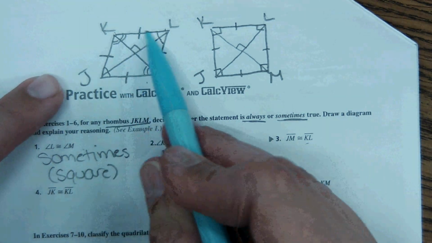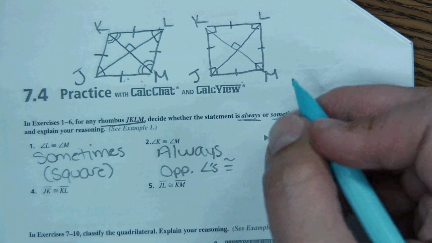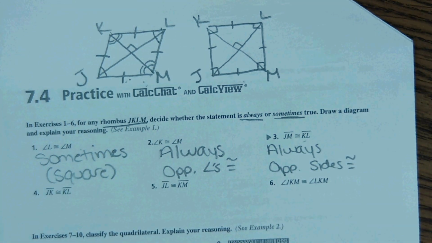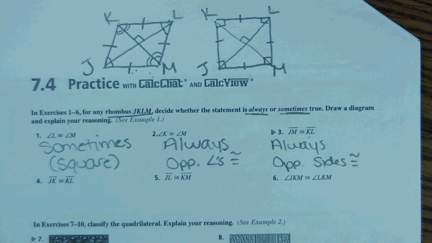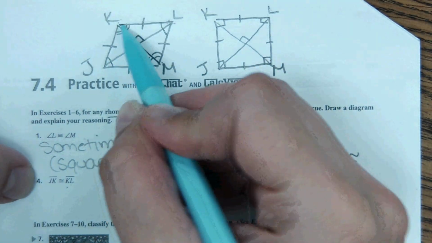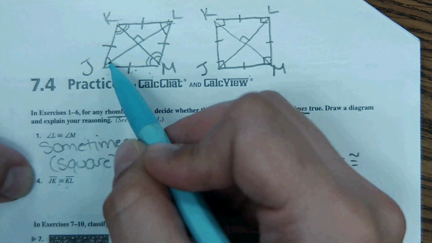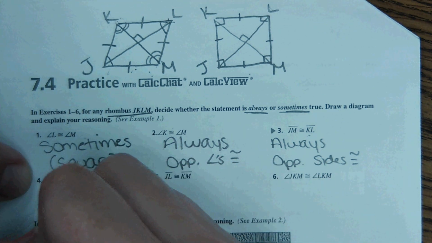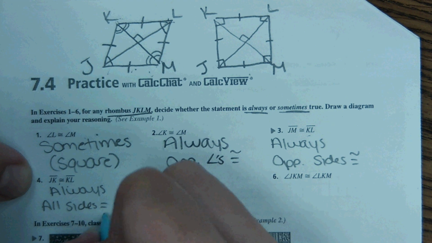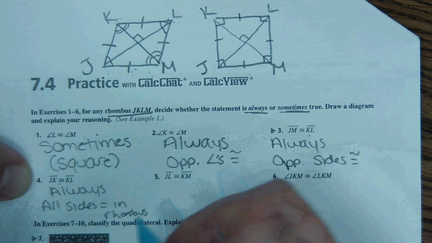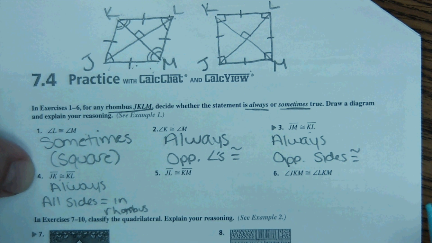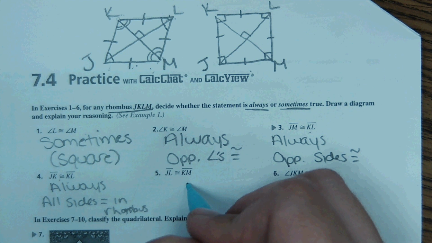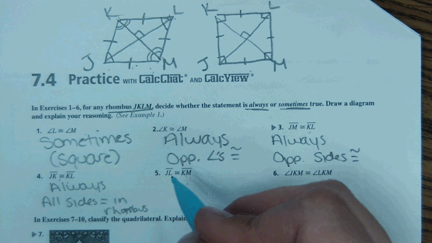Number 3, JM congruent to KL. Yeah, opposite sides have to be congruent in these shapes. So always, opposite sides congruent. Next, JK congruent to KL. In a rhombus, all the sides are equal. So yes, JK would be equal to KL. Always. All sides equal in a rhombus.